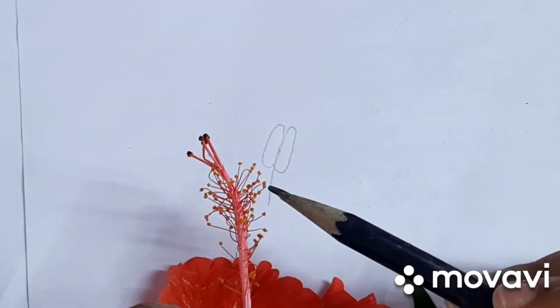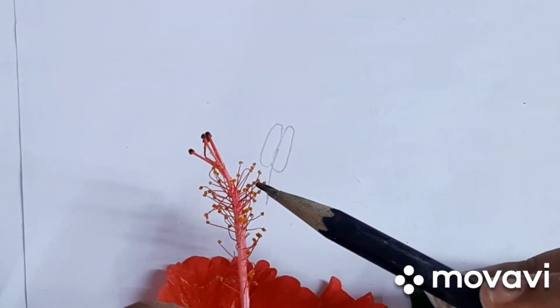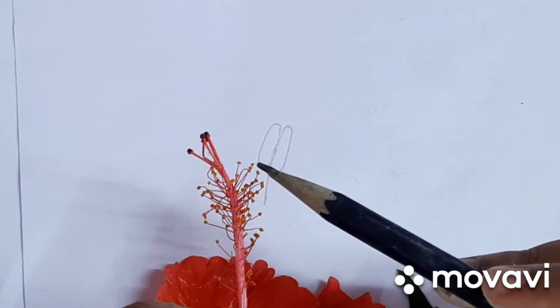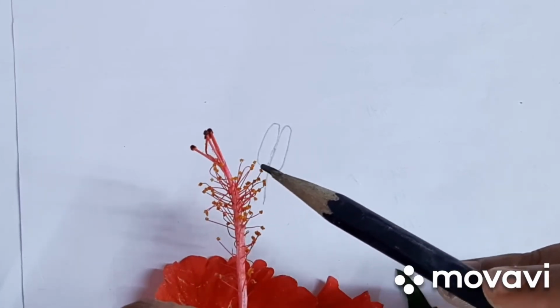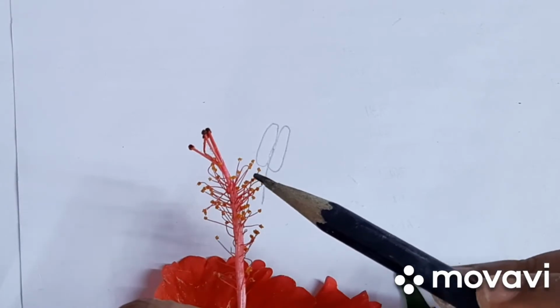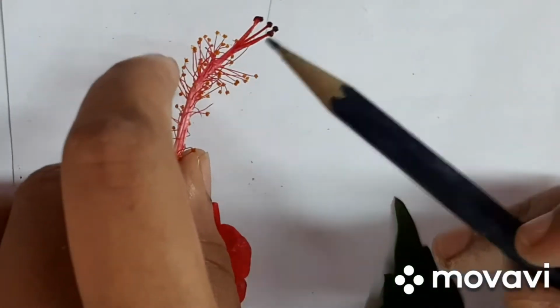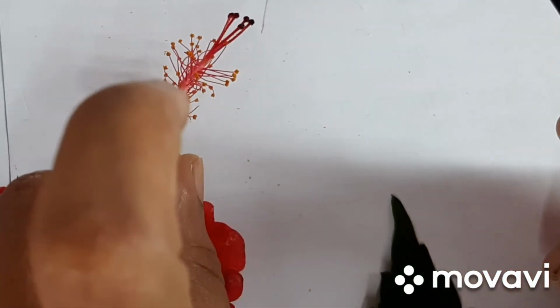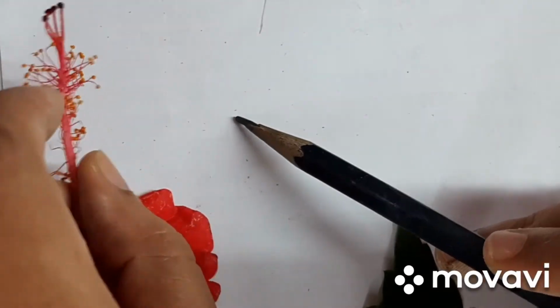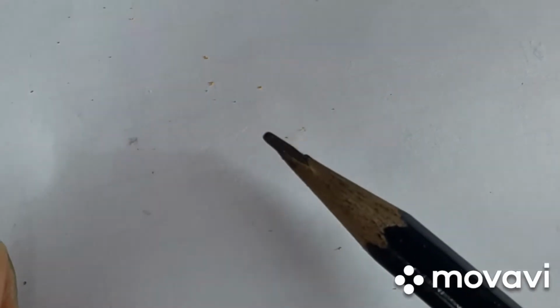Here you can see the filament and the anther, and inside the anther there will be yellow pollen grains. When you dust them on paper, you can see yellow colored pollen grains.